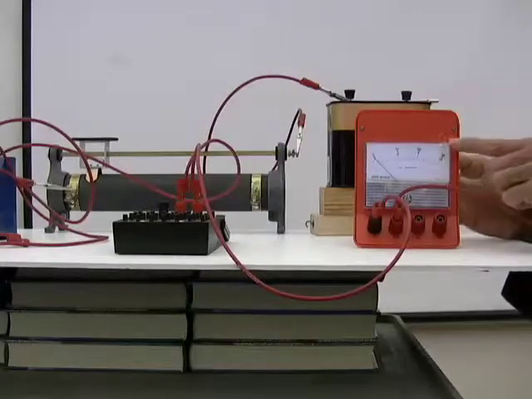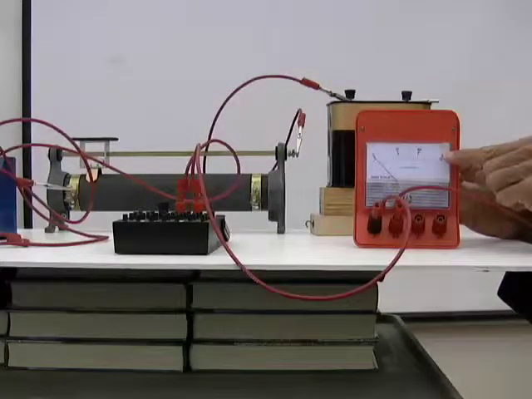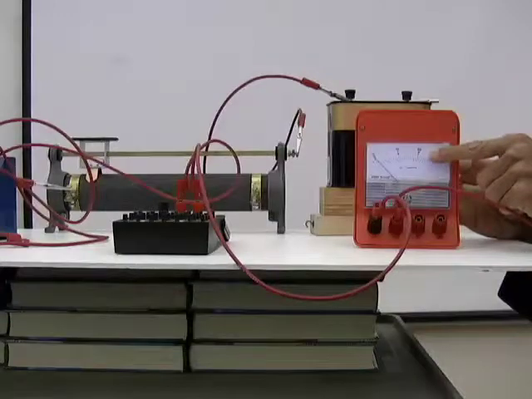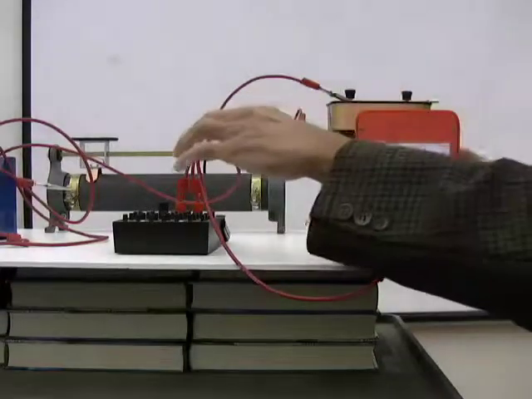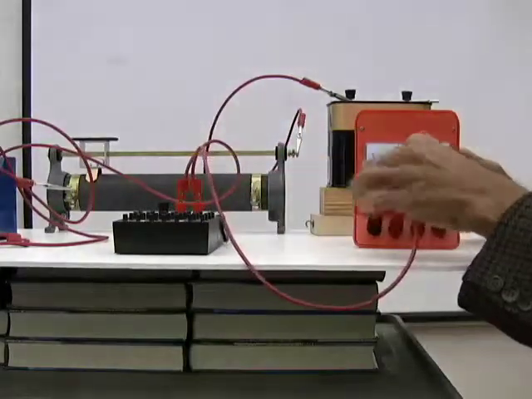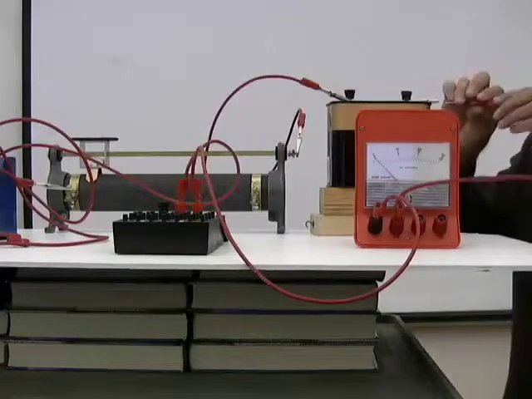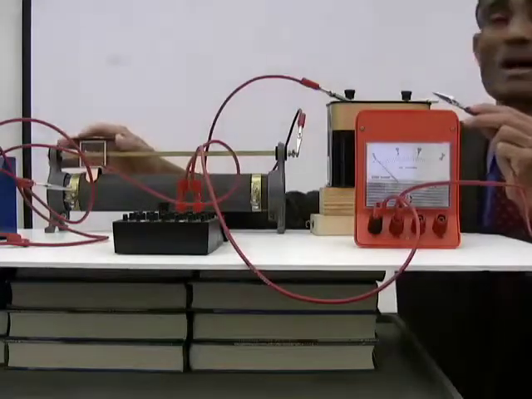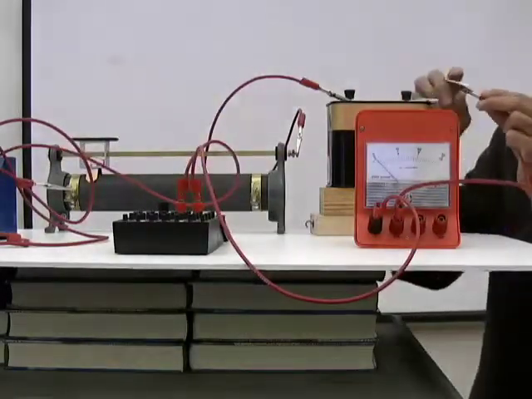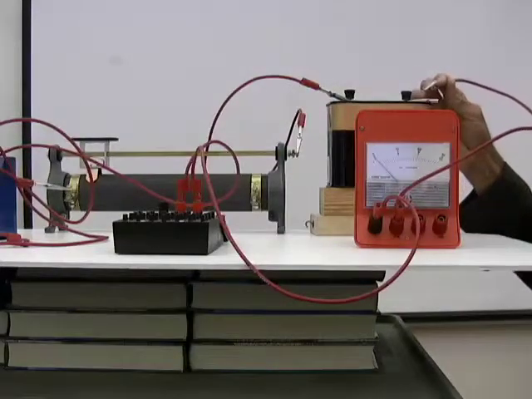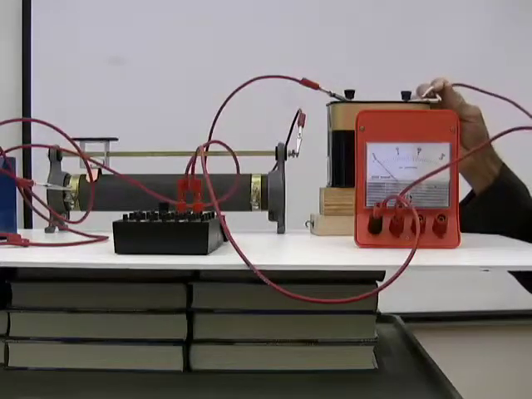What is the unit of measuring current? Ampere. So this instrument is called an ammeter. So the connection comes to the ammeter, and from the ammeter, where do I go? I go to the cell, and I'm going to make the connection and see if the ammeter reads anything.